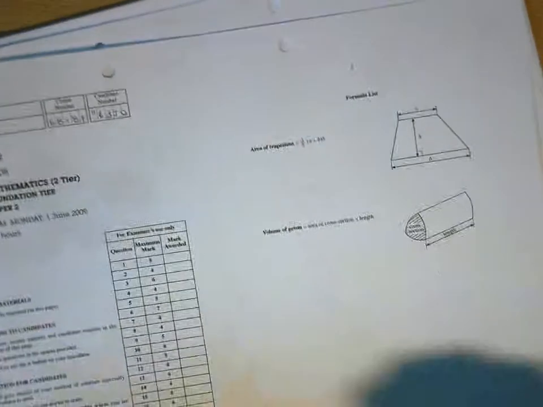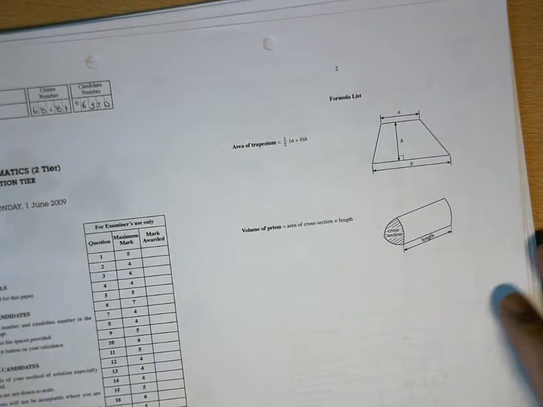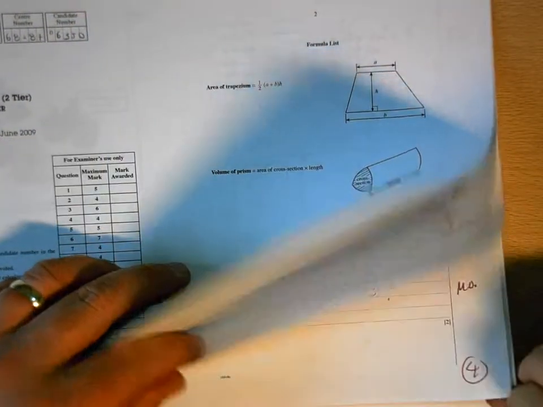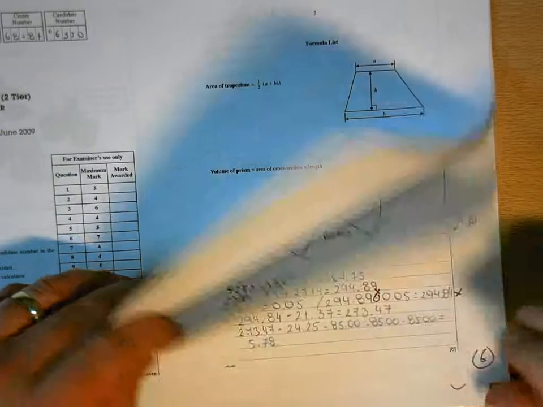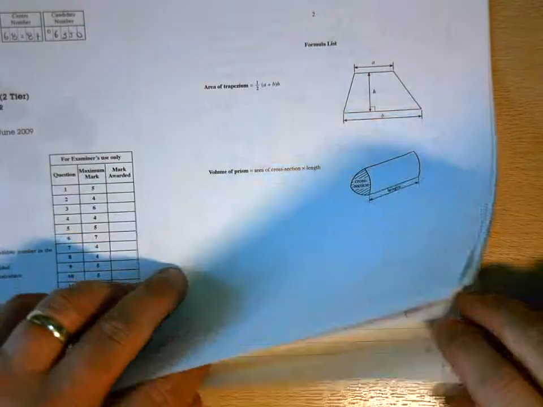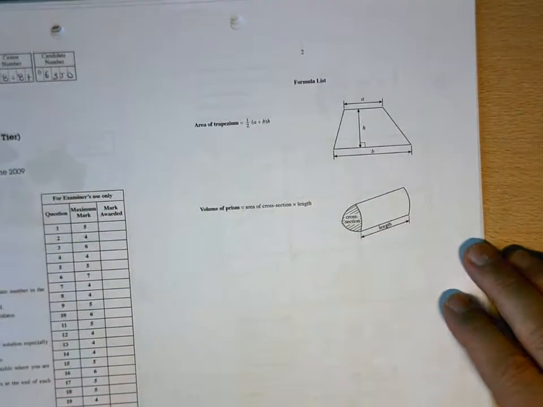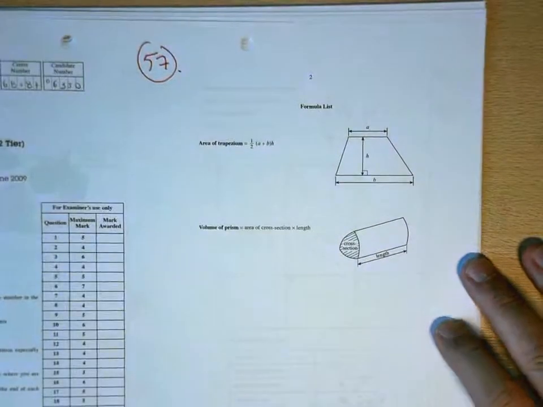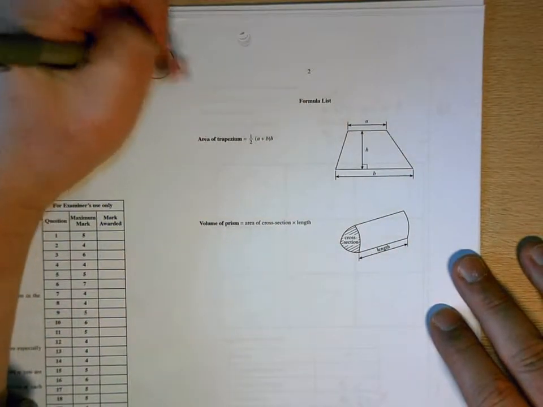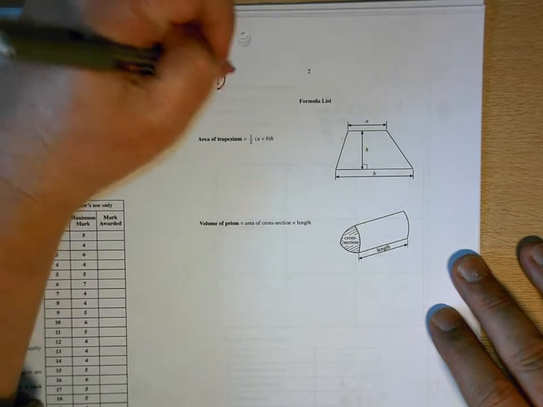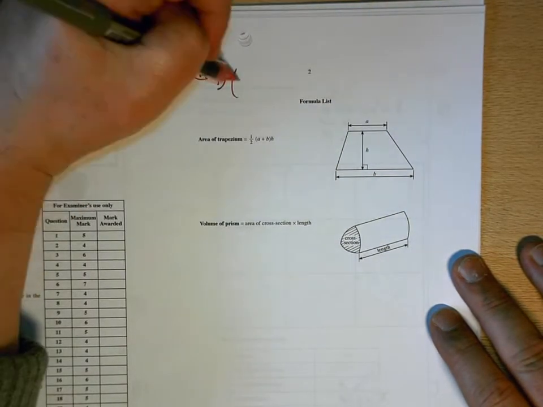One for the page. Okay, so as I said last time, 53, 9, 20, 28, 36, 40, 46, 52, 56, 57. So again, it's an improvement. It's not quite a grade C. So I would say that that's a D, and it's about 8 marks off a C.